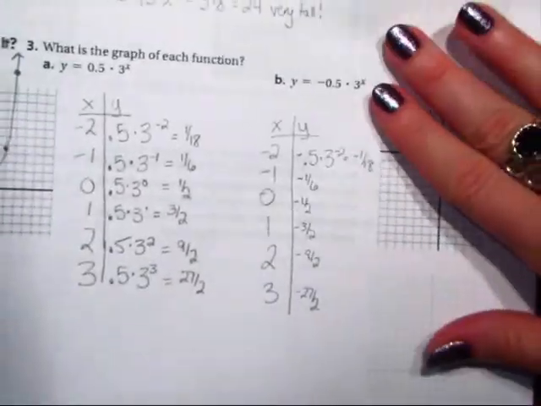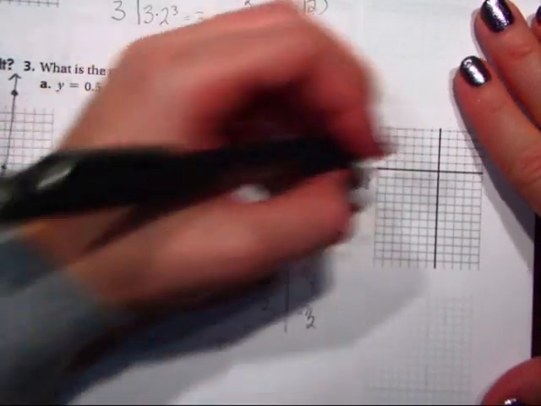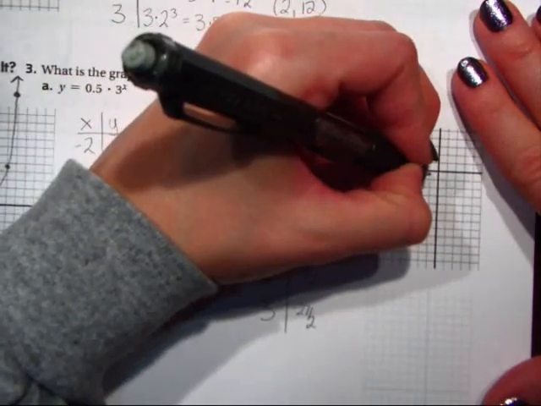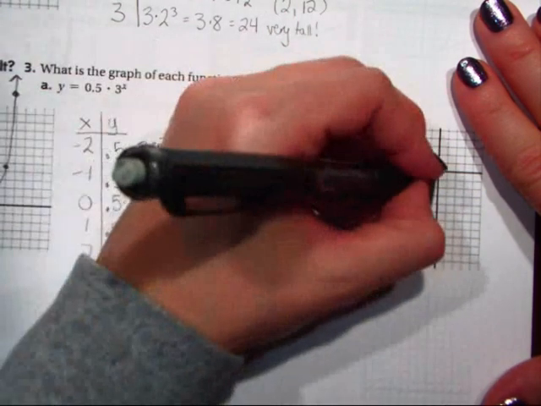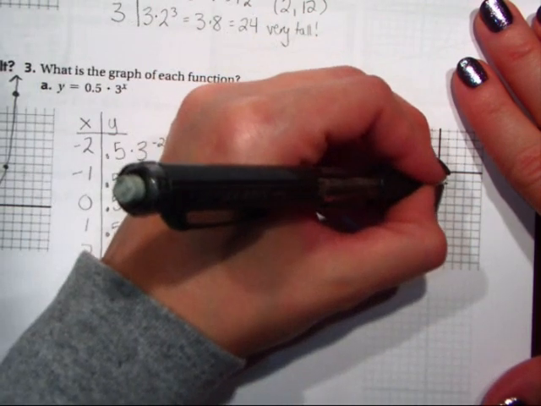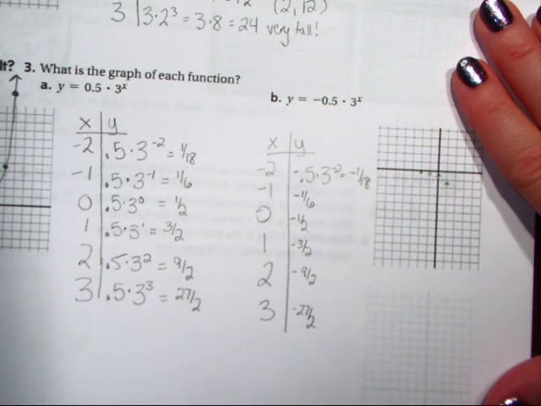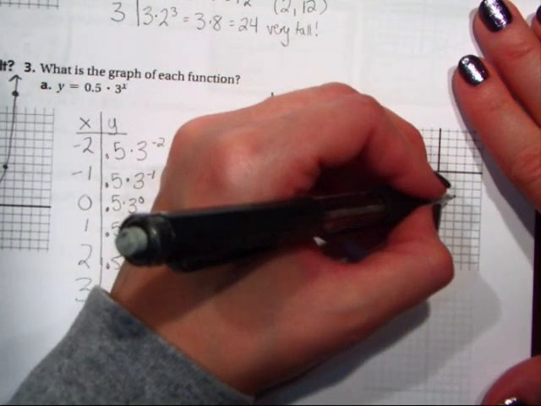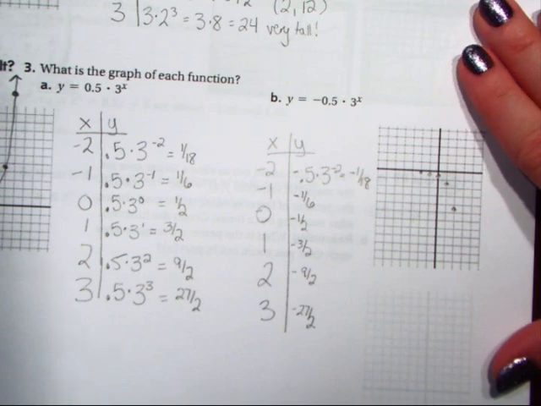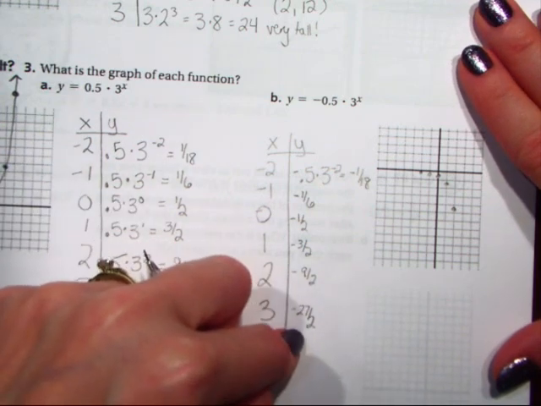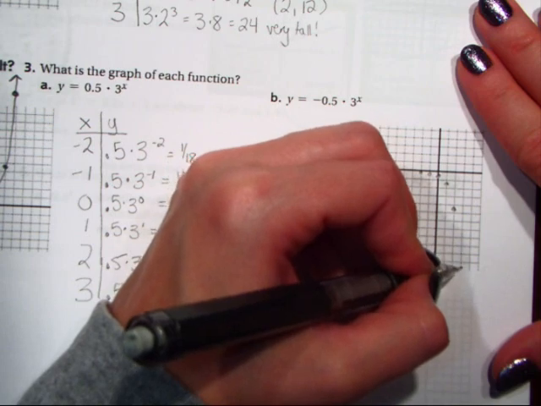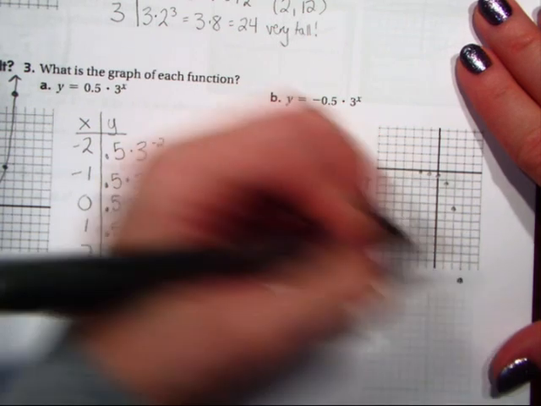Let's plot these points and see how this graph is different. Left 2, down 1/18. Left 1, down 1/6. Over 0, down 1/2. Right 1, down 1.5. Maybe you're starting to see how this is coming together. Right 2, down 4.5. See how it's just like the mirror image of the last one. And that's what negatives do. Negatives make mirror images. And then 3 is going to be down 13.5. Kind of eyeing that up, but it's right around there.